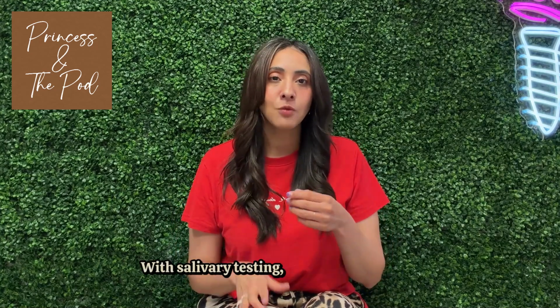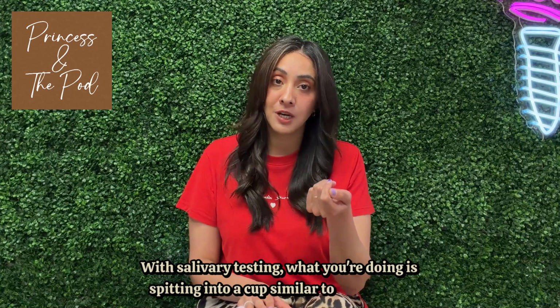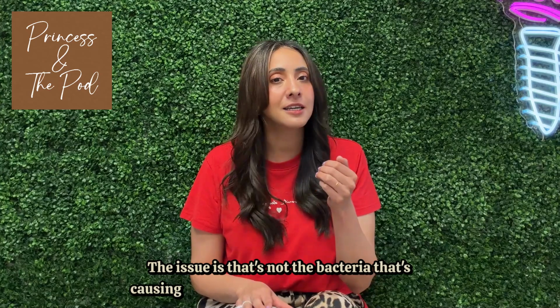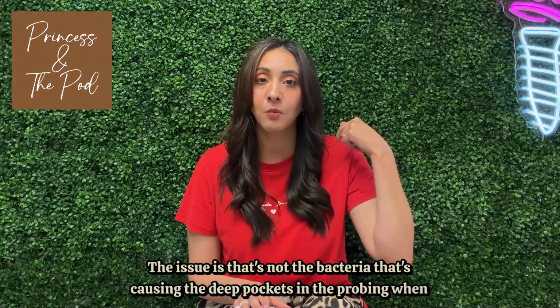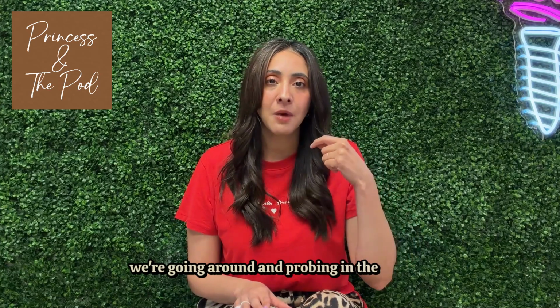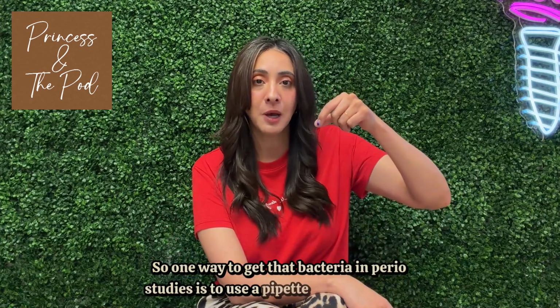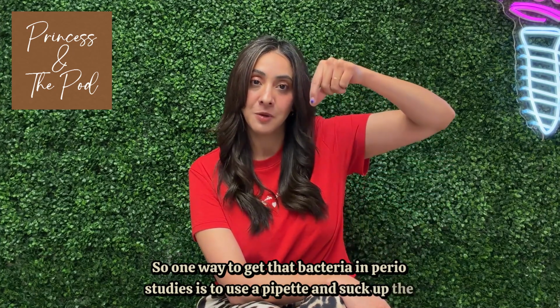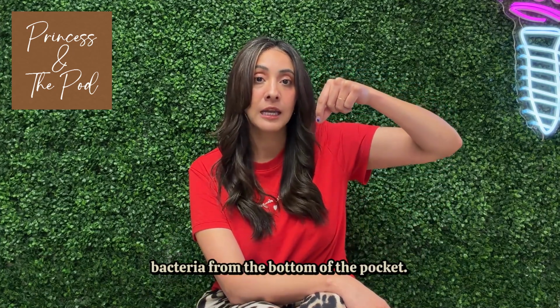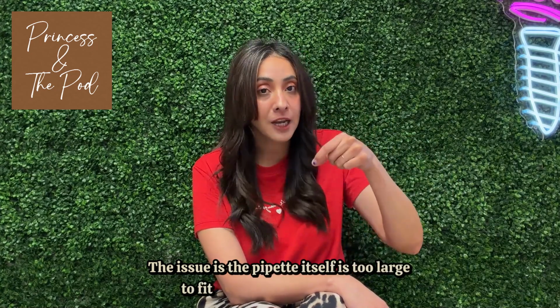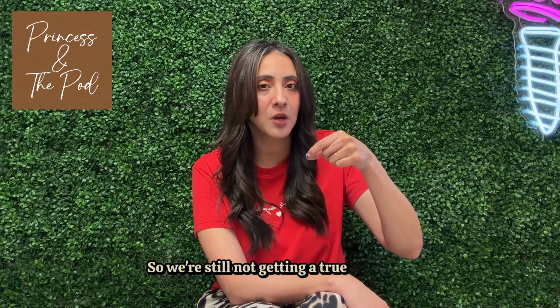With salivary testing, what you're doing is spitting into a cup, similar to a DNA test. The issue is that's not the bacteria that's causing the deep pockets in the probing when we're going around and probing in the mouth. We want that bacteria that's deep at the base of the pocket. So, one way to get that bacteria in perio studies is to use a pipette and suck up the bacteria from the bottom of the pocket. The issue is that the pipette itself is too large to fit at the base of the pocket. So we're still not getting a true estimate.